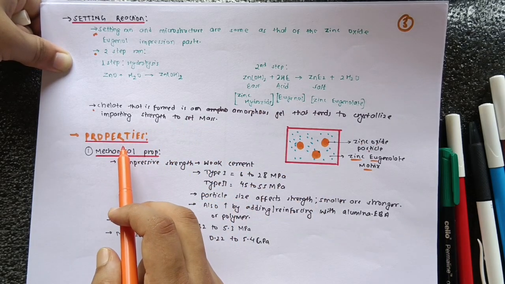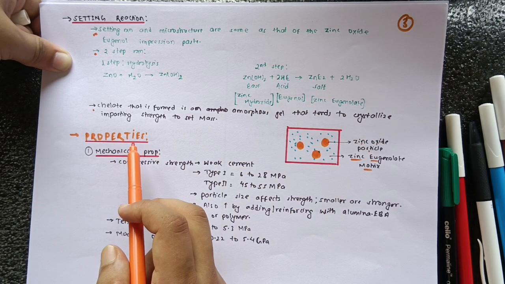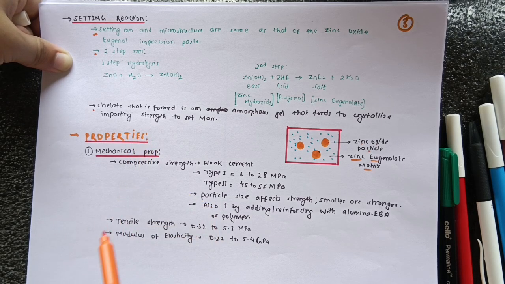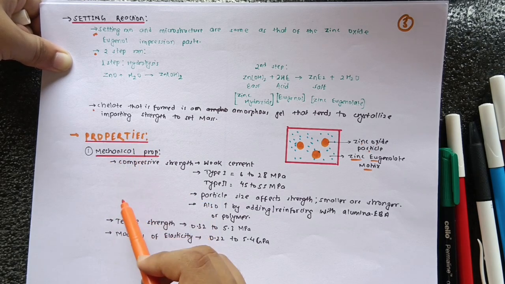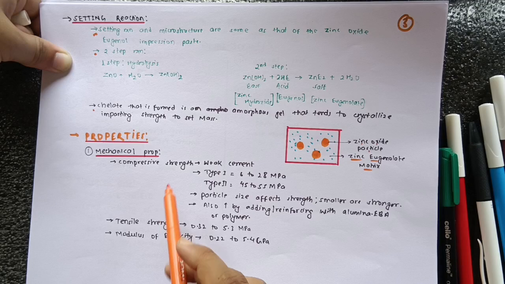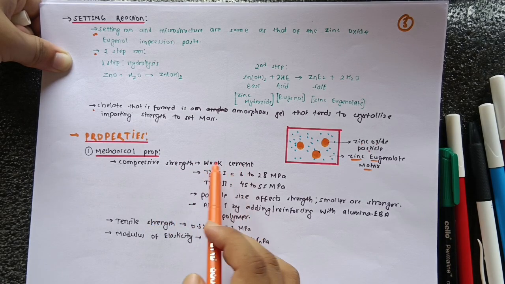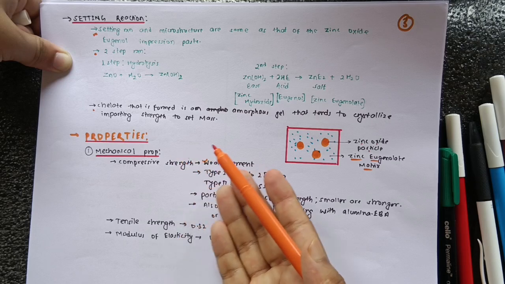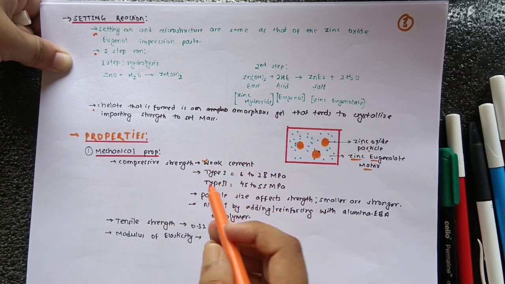After that, in the properties section, as I have mentioned here, first we will discuss the mechanical properties. In the mechanical properties we will discuss compressive strength, tensile strength, and the modulus of elasticity. So I have written here, it is a weak cement. As I discussed earlier, it is a low strength cement and the least irritating cement.